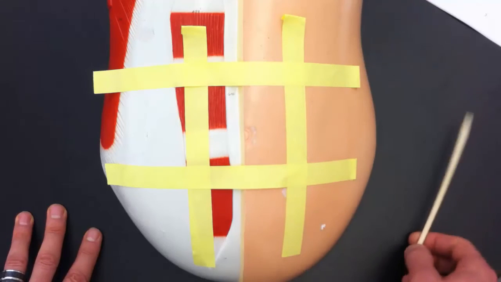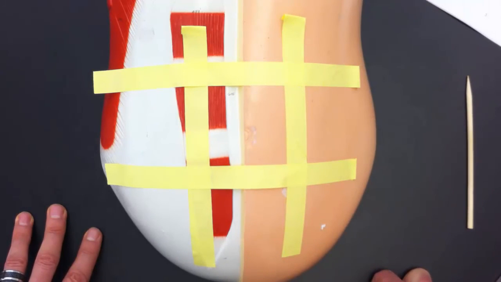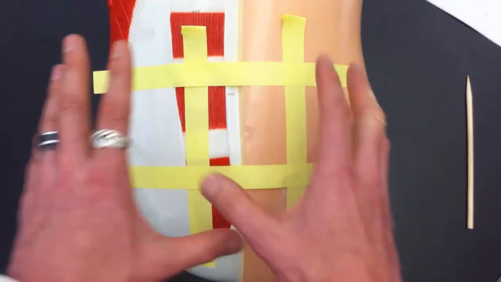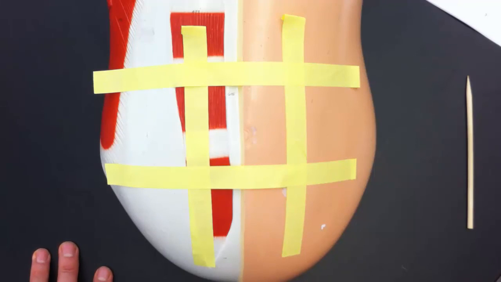Quiz yourself on these as much as you can and learn it well so that you do well in your lab exam.